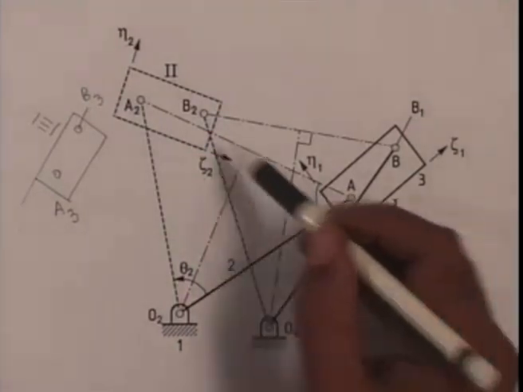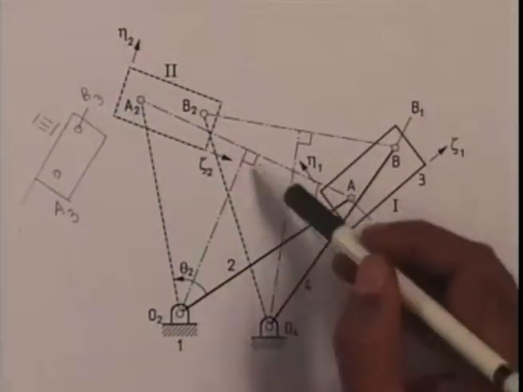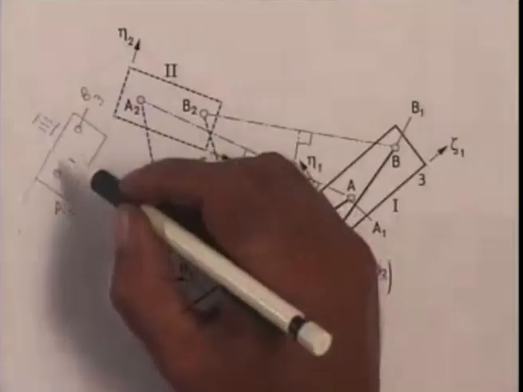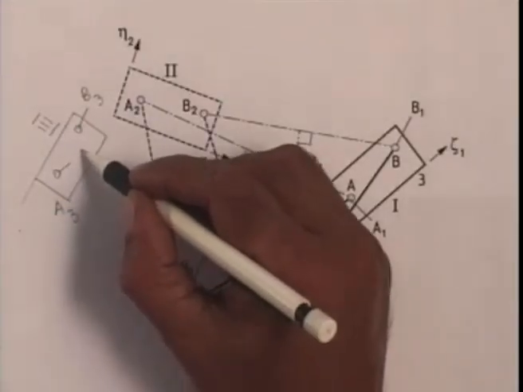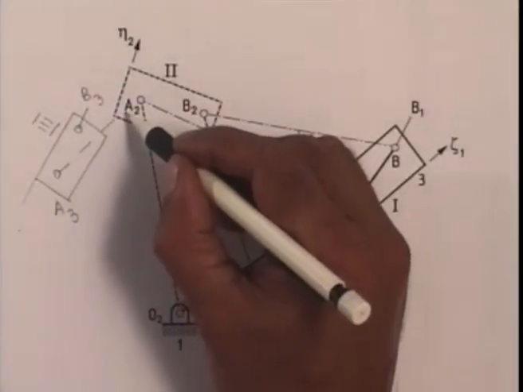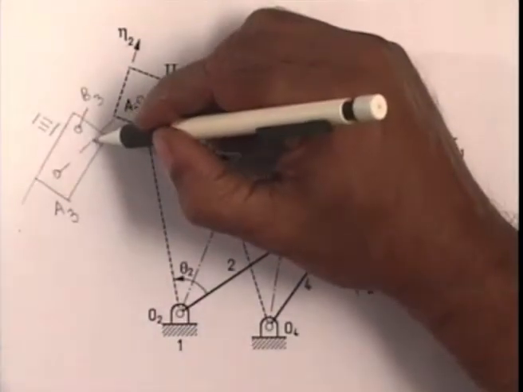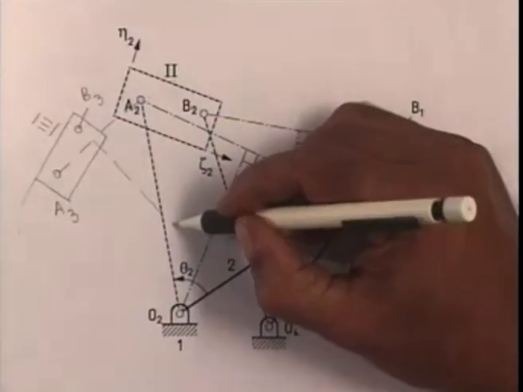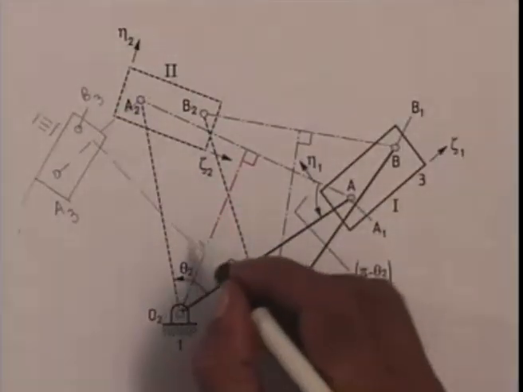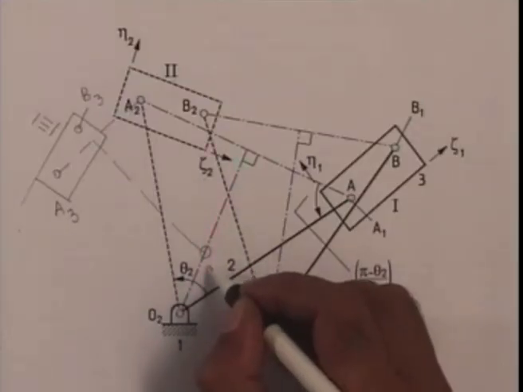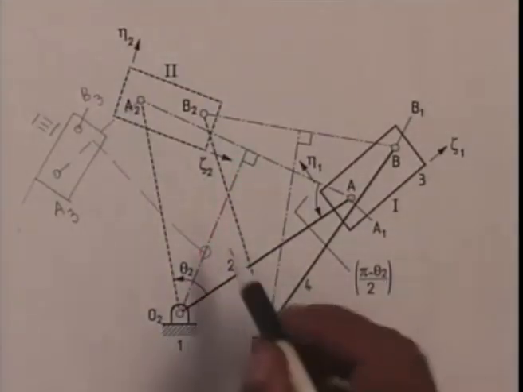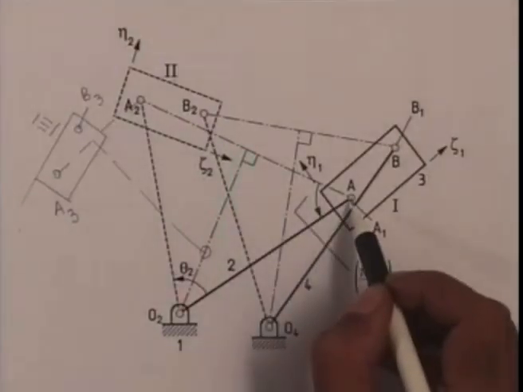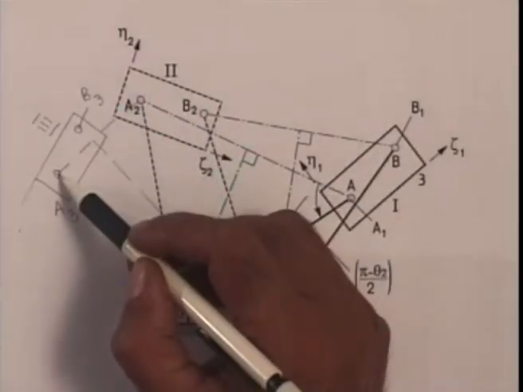Previously, we had drawn a perpendicular bisector of A A2, which was this line, and now I have to draw a perpendicular bisector of A2 A3. And if these two lines meet at this point, that will determine the location of O2. O2 will be the center of the circle passing through A, A2 and A3.